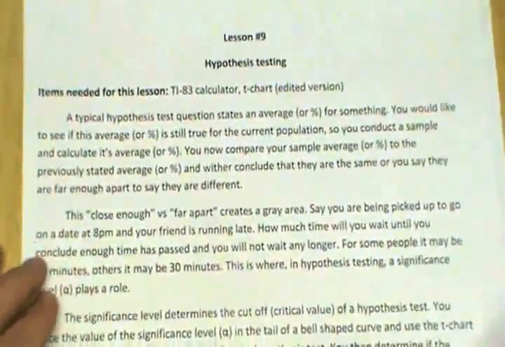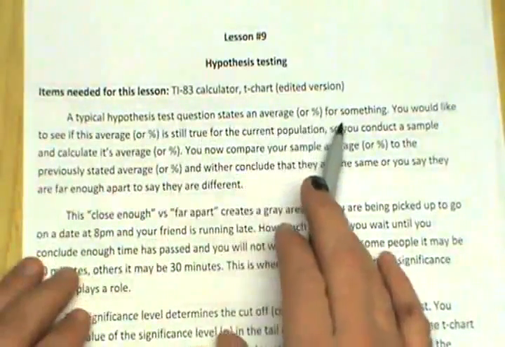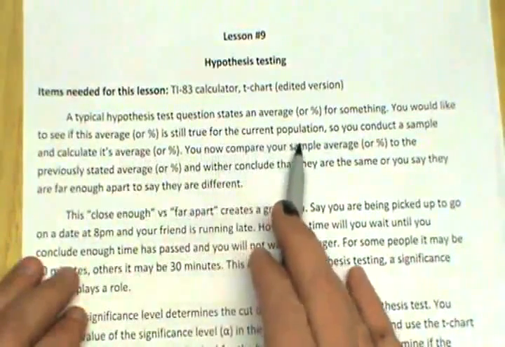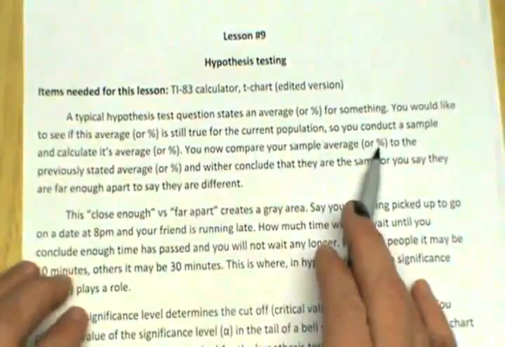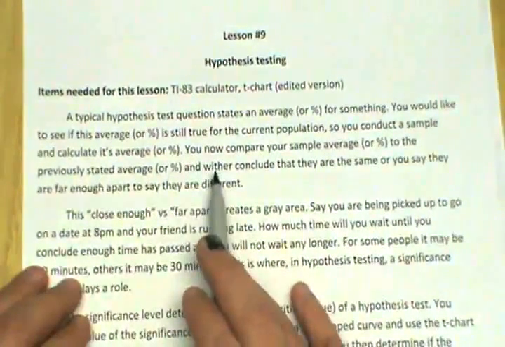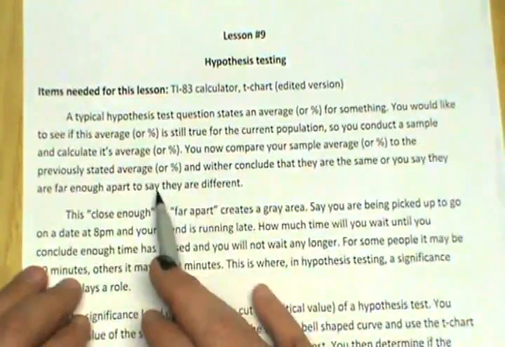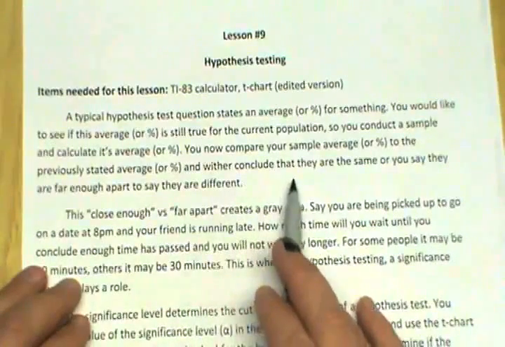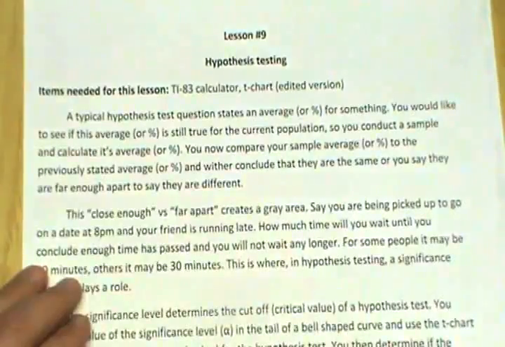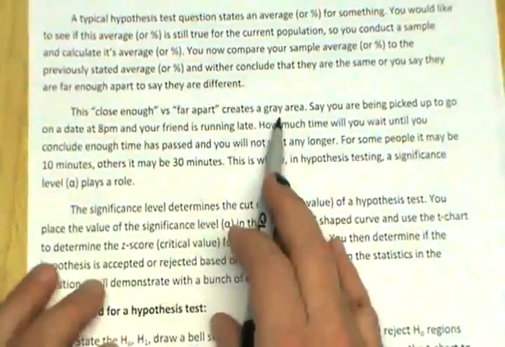A little background information. A typical hypothesis test question states an average or percentage for something, and you would like to see if this average or percentage is still true for the current population. So you conduct a sample and calculate its average or percentage. You now compare your sample to the previously stated average and either conclude that they are the same, or you say that they are far apart enough to say that they are different. This close enough versus far apart creates a gray area.